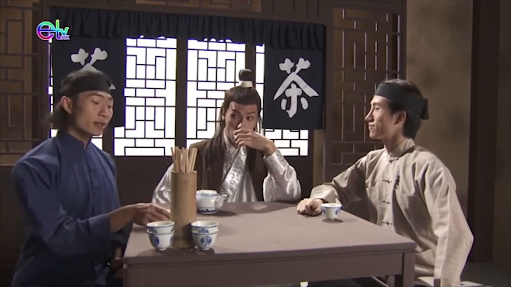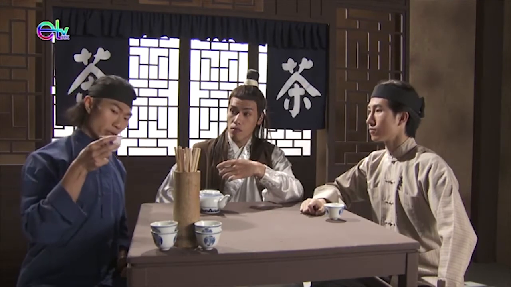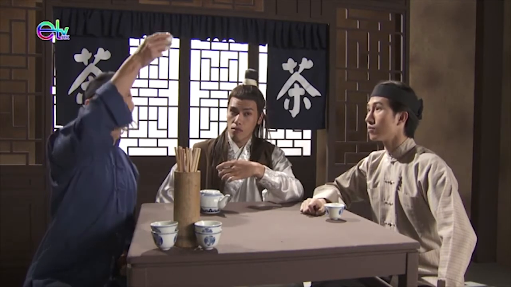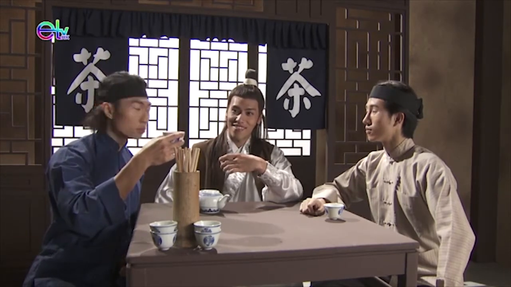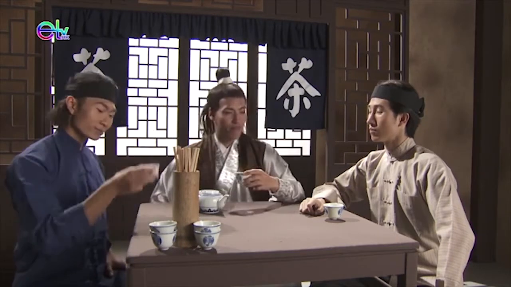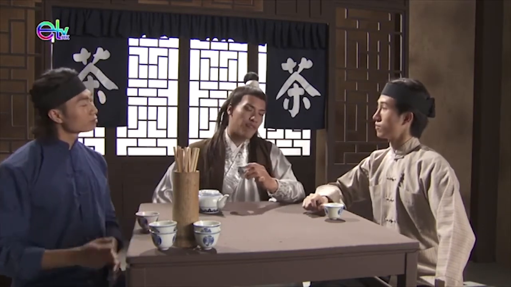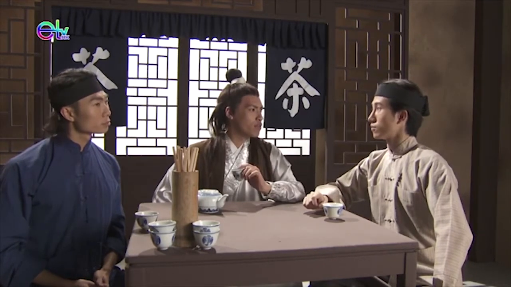Master, I see now that objects are either at rest, moving steadily, speeding up, or slowing down. This is not complicated at all. That's not all. We can classify various motion into uniform motion and non-uniform motion.